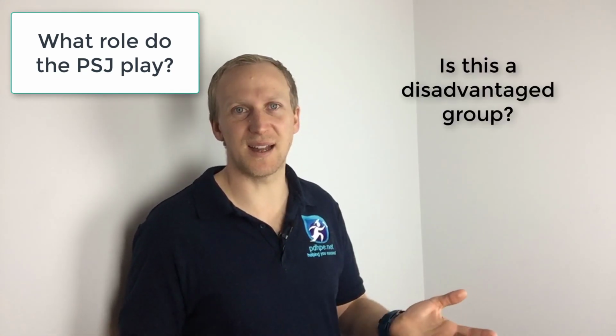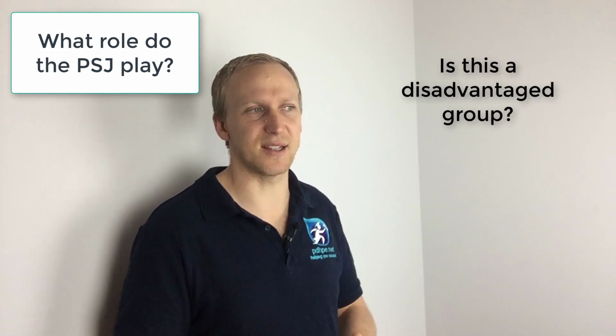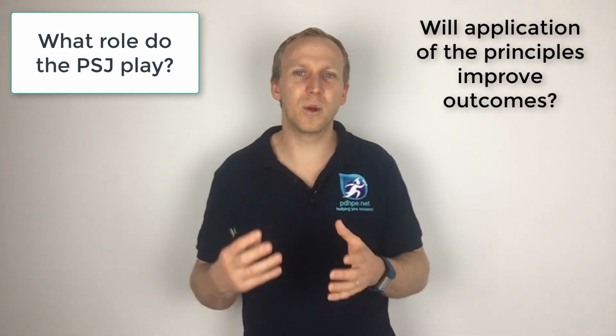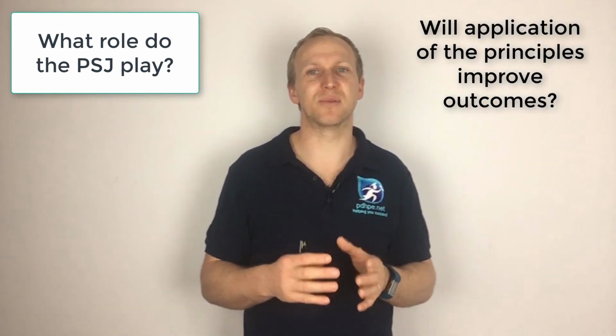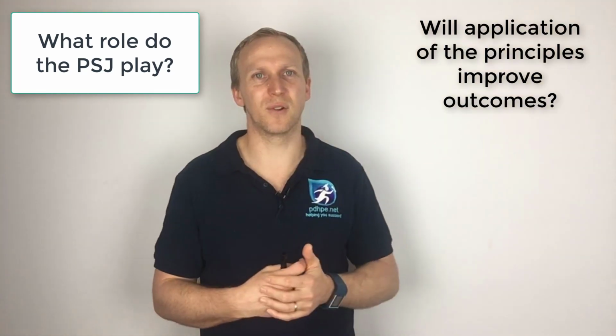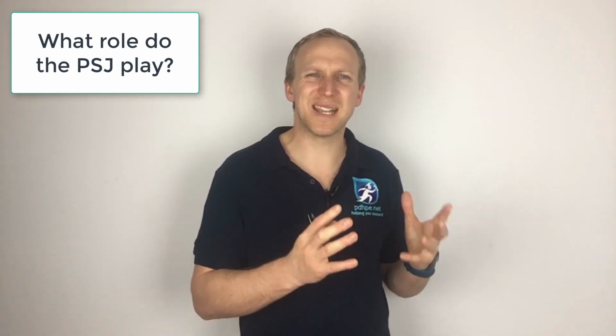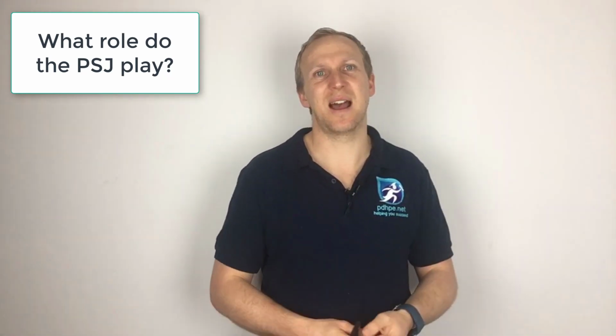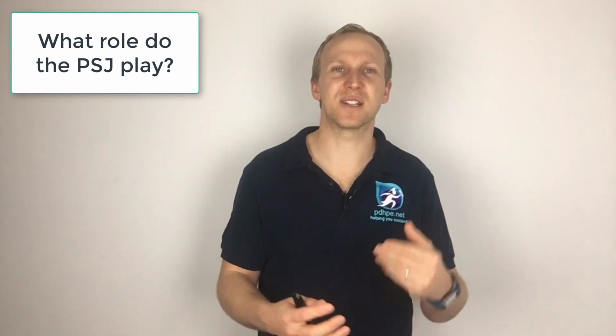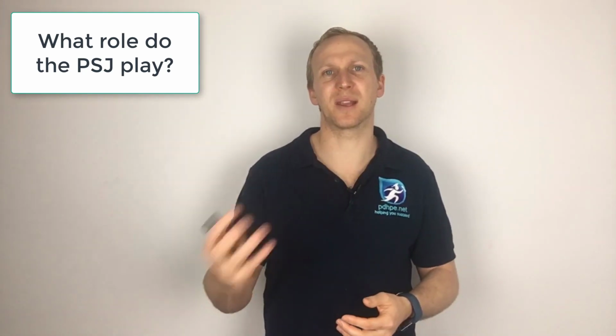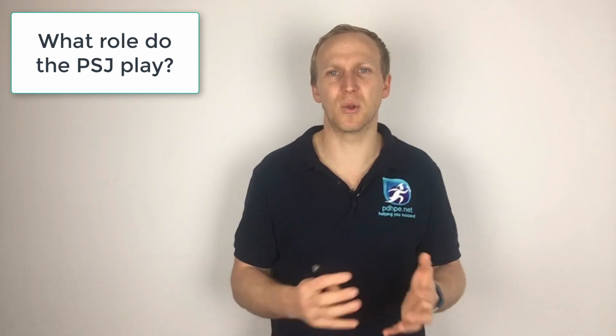We may also consider if this is a disadvantaged group compared to the rest of the Australians. We might think about, will the application of the principles improve the health outcomes for a particular group? So particularly things like equity, creating supportive environments, and actually doing things around diversity and making sure that we're culturally appropriate, giving things to people in their languages, all those kinds of things.